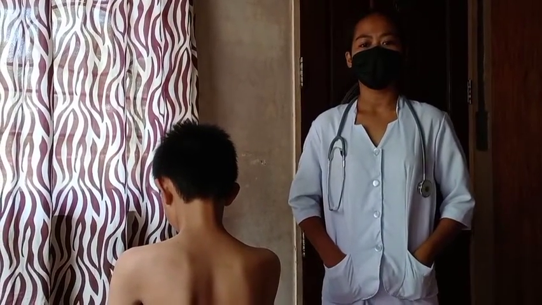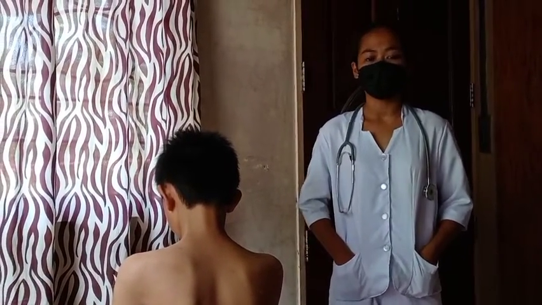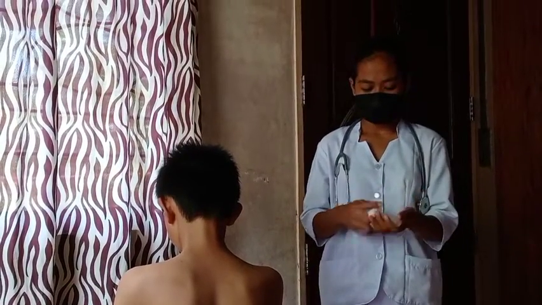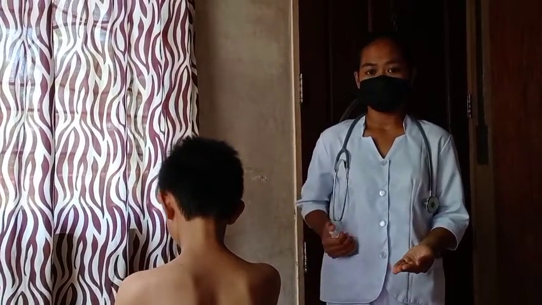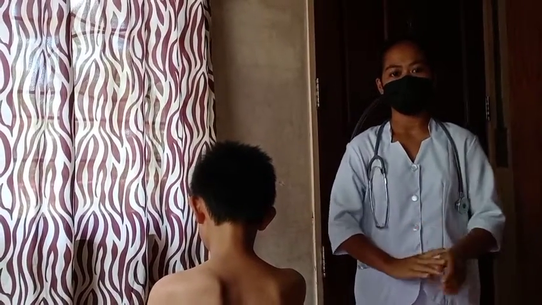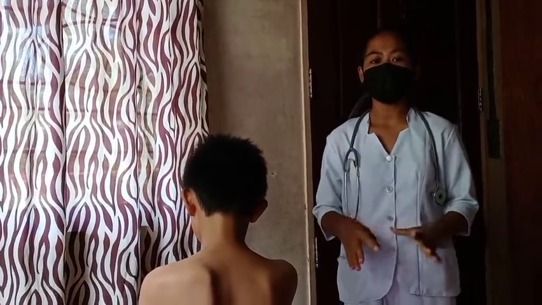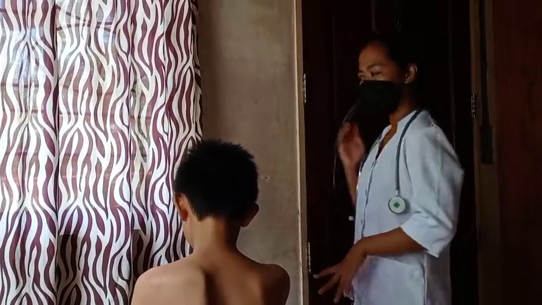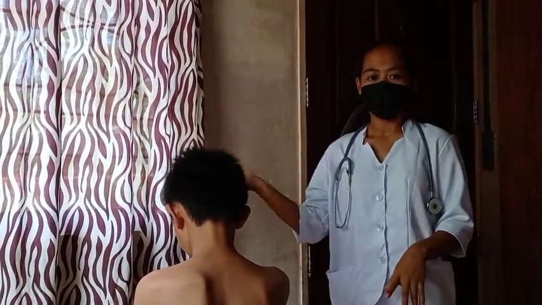So now I am going to demonstrate to you the posterior thorax. First, I will sanitize my hands to prevent the spread of infection, and give privacy to the client to minimize embarrassment. So I already closed the door and the window.